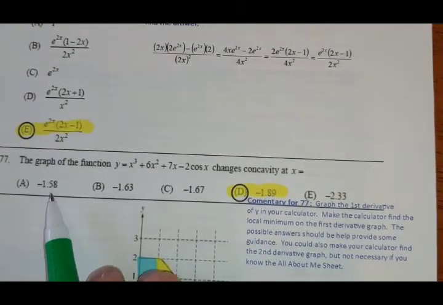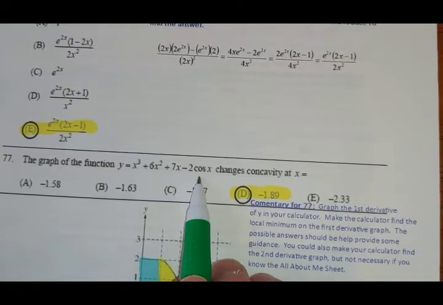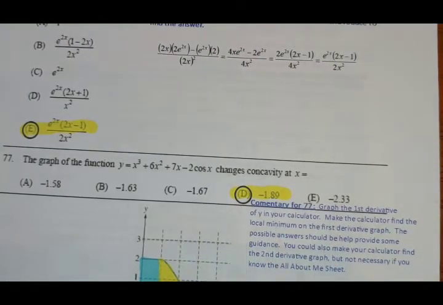Number 77. The graph of the function, a cubic, changes concavity at. There are two ways to look at the concavity change. Remember from the All About Me sheet, if you have a graph, you can use the first derivative to determine whether concavity changes, or you can also use the second derivative.